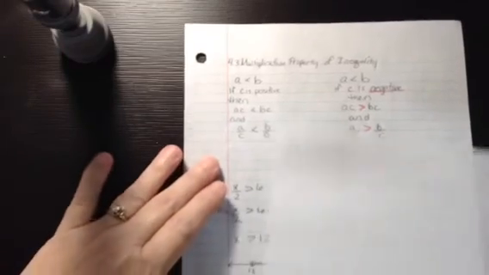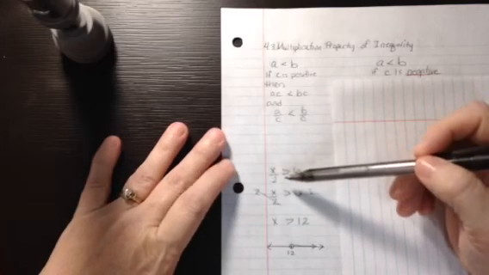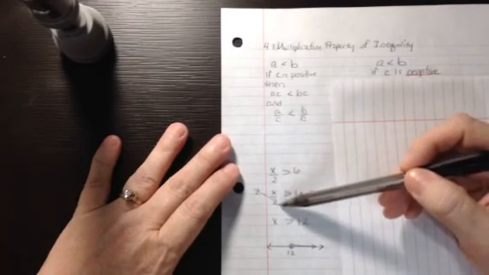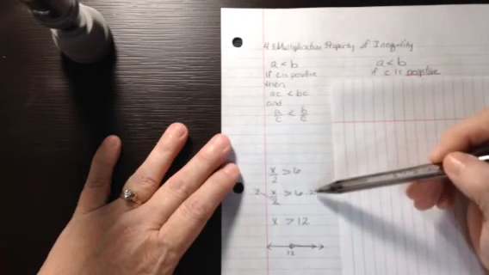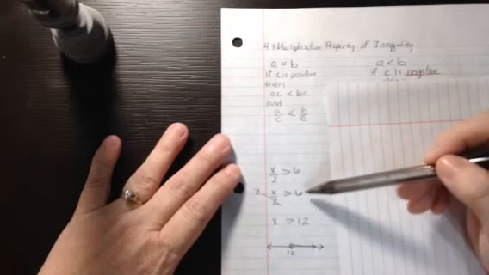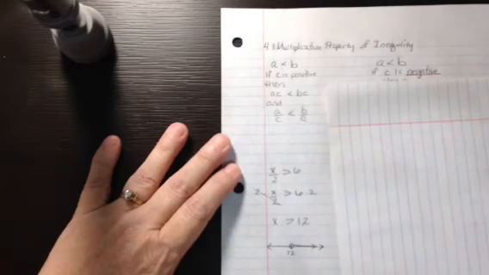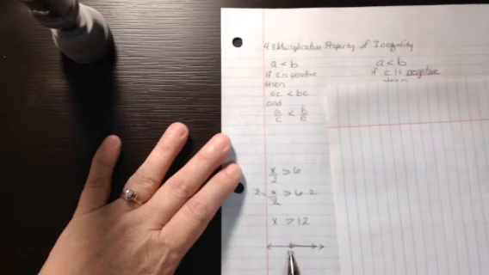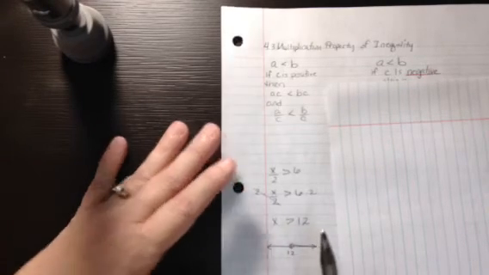Okay, so let's try a few examples. We have x over 2, or x divided by 2, is greater than 6. So we're going to cancel the 2 by multiplying on both sides by 2. And we are left with x is greater than 6 times 2 is 12. And so on our number line, 12 is a critical number, so we're going to use an open dot, since there's no equal sign here. And the things that are greater than 12 would be to the right of it.